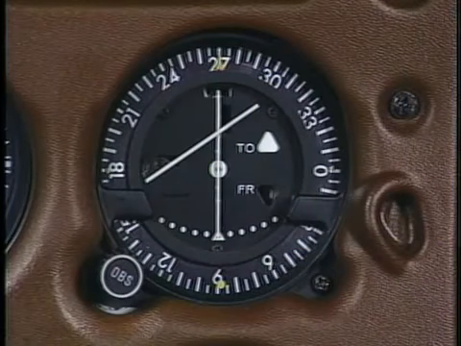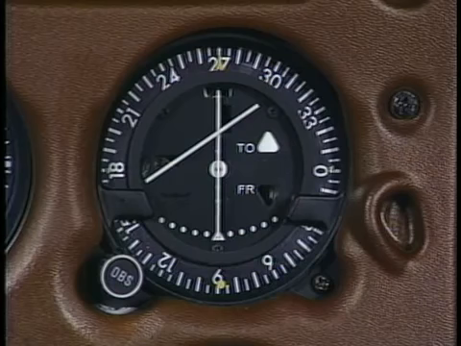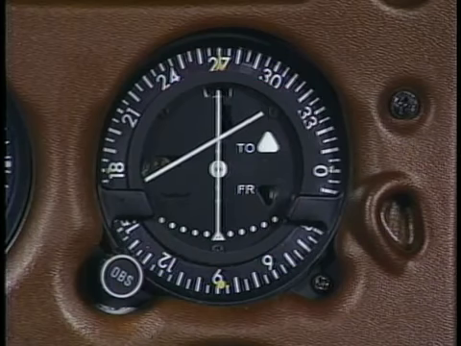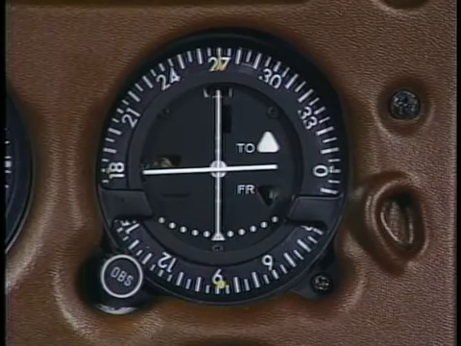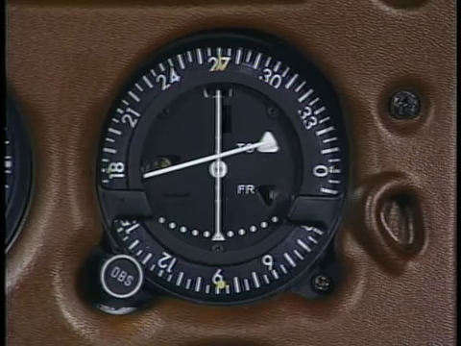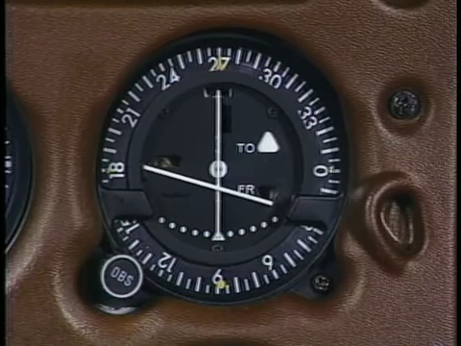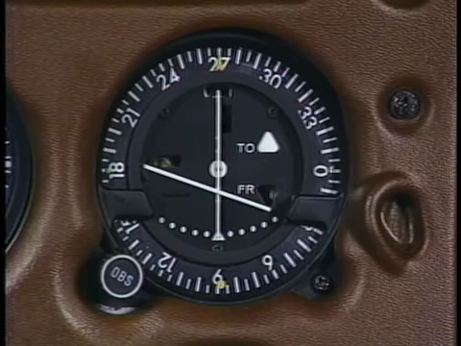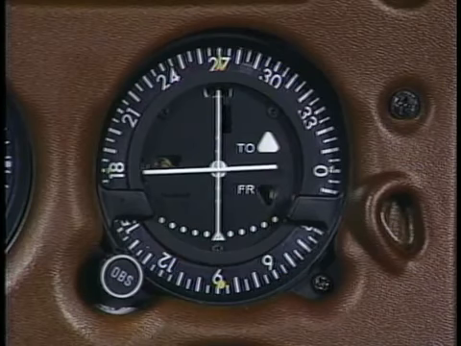On the ILS indicator, the glide slope is displayed by a horizontal needle. It operates similar to the CDI in that it shows your position with respect to the correct glide path. If the needle moves up, you are below the proper glide slope. If it moves down, you are above the glide slope. Fly toward the needle to return to the proper glide slope.